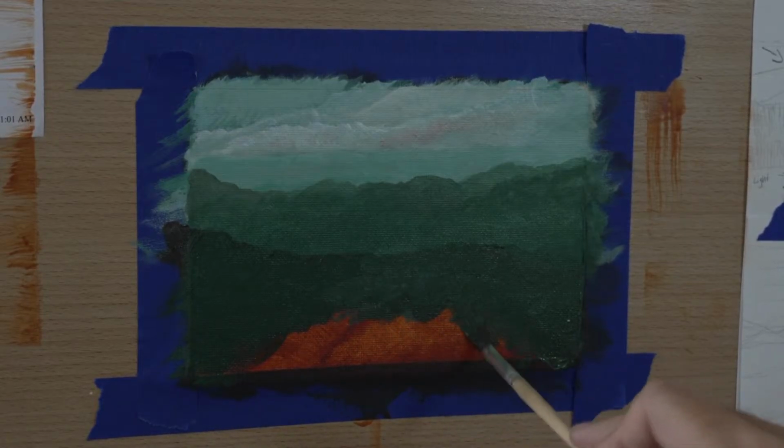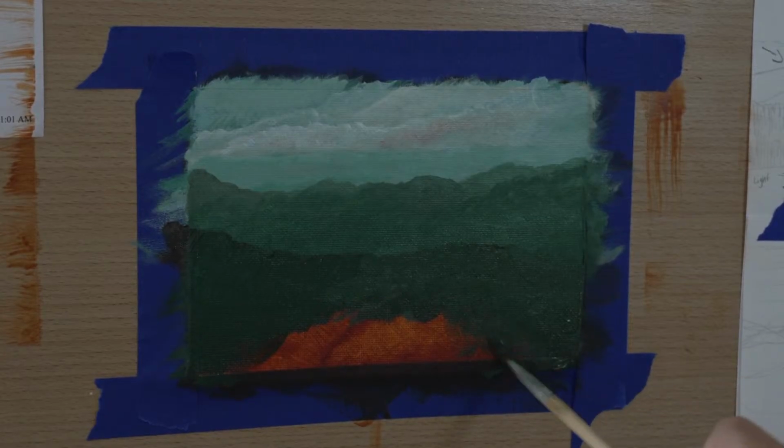Trying to also think about where that ridge is going, and I'm trying to give myself little marks to work off of.